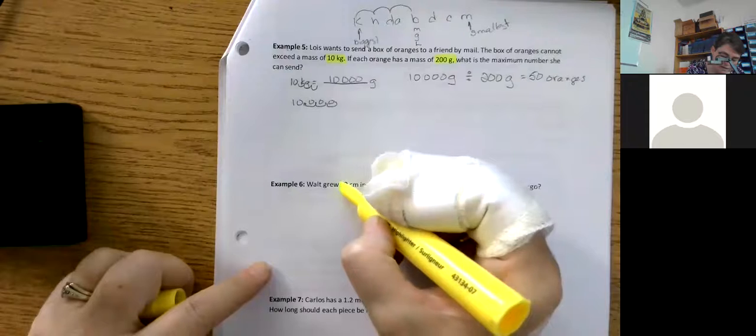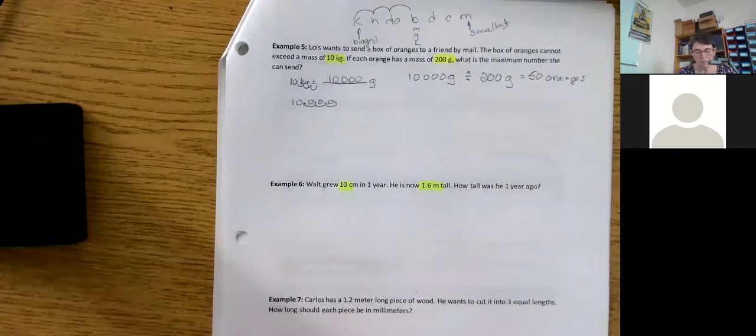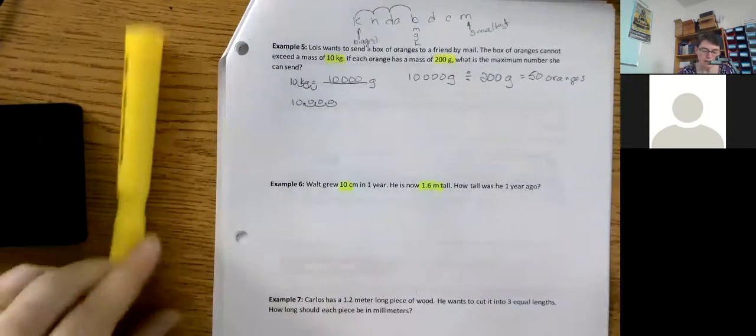Example number 6. Walt grew 10 centimeters in a year. He is now, oh, here we go, mismatched units again. But I mean, that's the point. They're trying to get you to practice converting. Walt grew 10 centimeters in 1 year. He's now 1.6 meters tall. How tall was he a year ago?